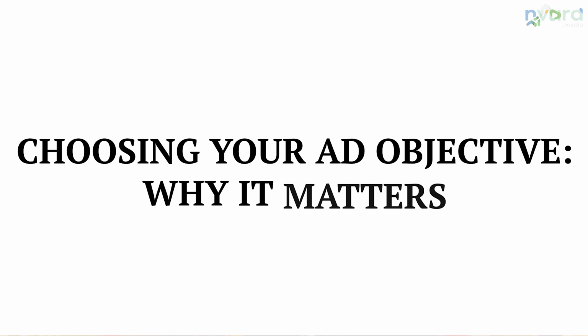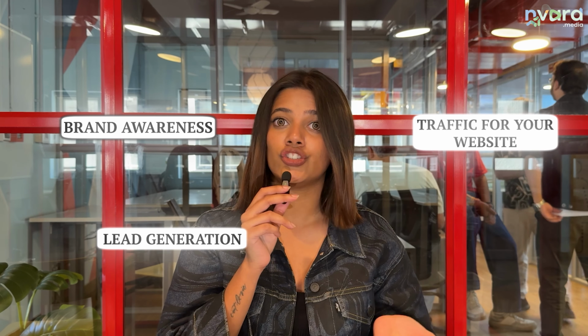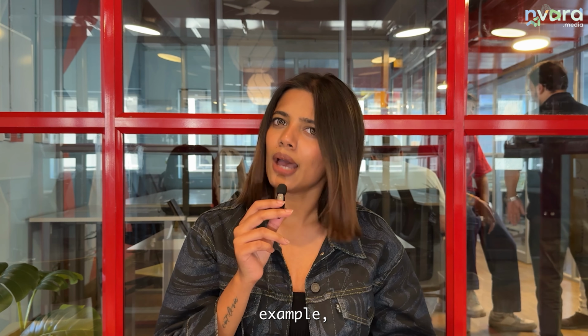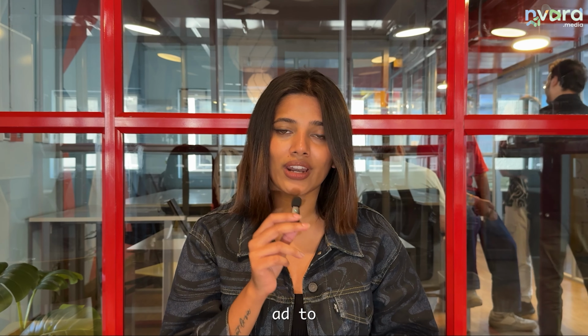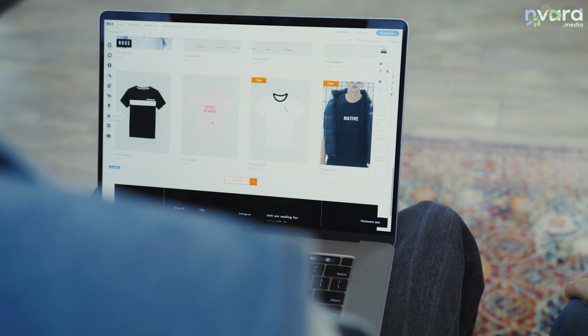Choosing your ad objective, why it matters. This is where many people get stuck. Meta asks you to pick an objective, basically what you want your ad to achieve. It could be brand awareness, traffic for your website, lead generation, or even sales. Why is this so important? Because Meta uses these choices to optimize your ad delivery. For example, if you want website traffic, Meta will try to show your ad to people most likely to click the link, not just glance at the image.